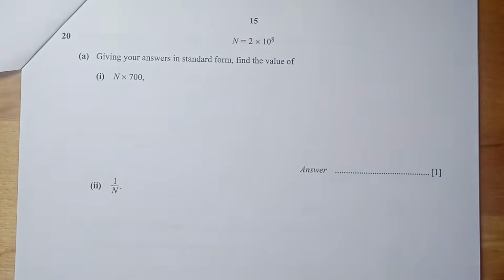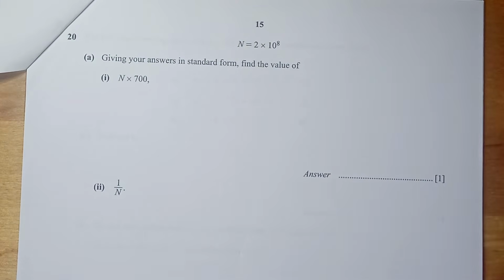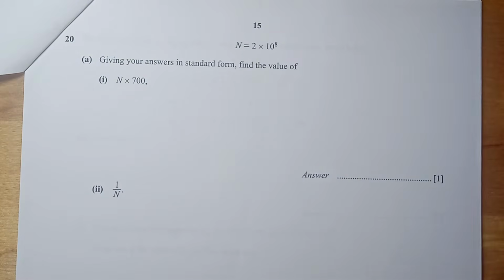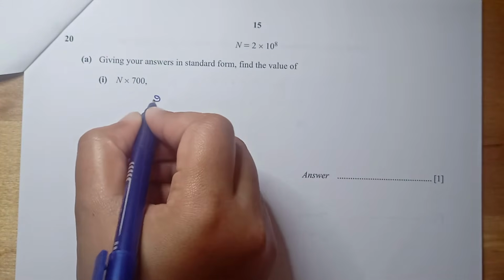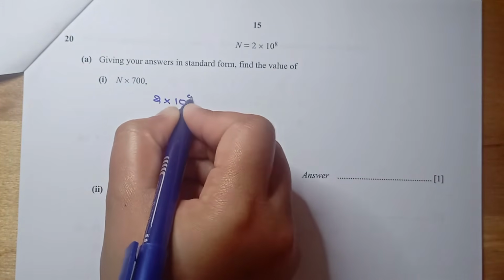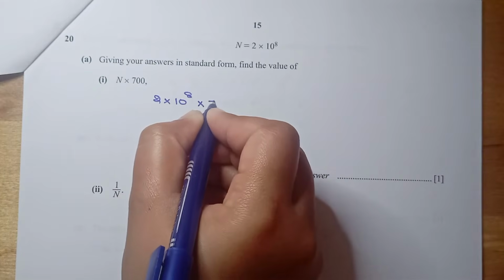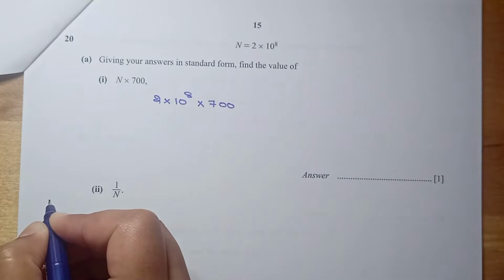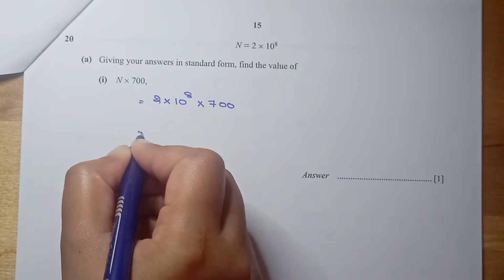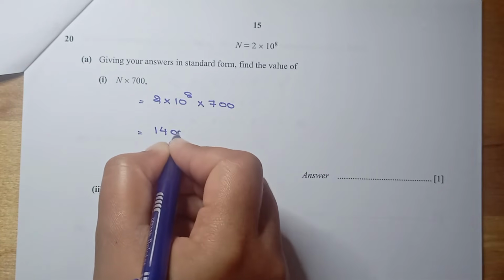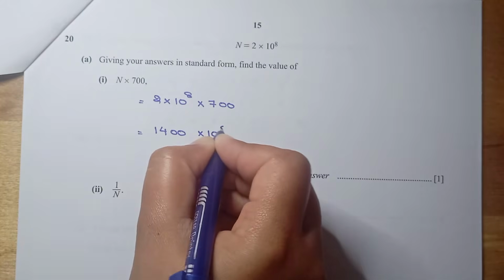Question number 20, we are given n, and in part A, giving your answer in standard form, find the value of n times 700. So n is 2 times 10 exponent 8 and then times 700. Right, so 2 times 7 is 14. We have 1400 times 10 exponent 8.